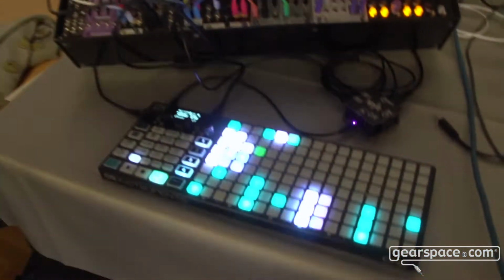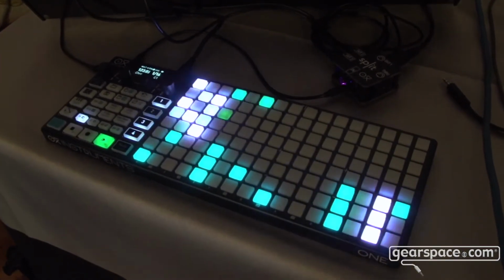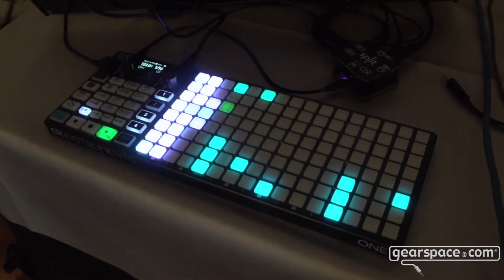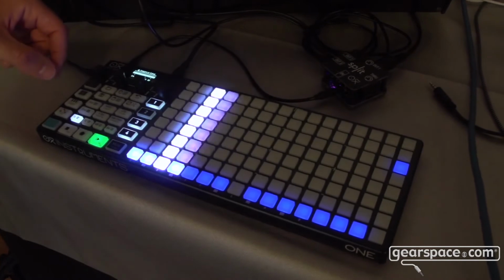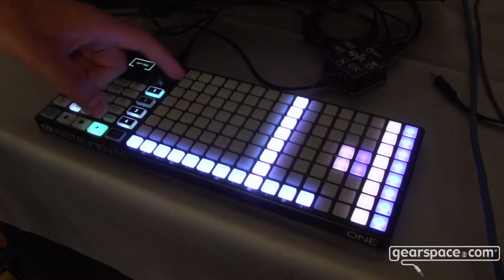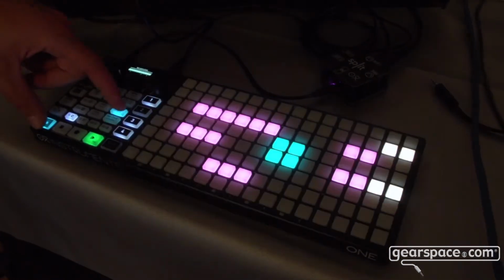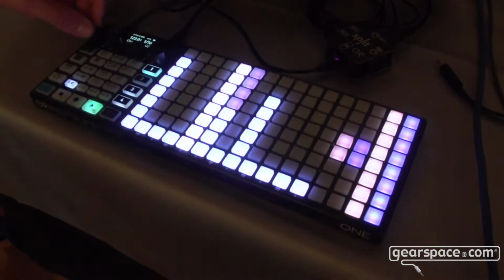Since we launched, we improved a lot and we added new modes. We improved the workflow. We are constantly listening to the community to get new ideas, to refine the workflow and everything. And of course, we try to keep it exciting for ourselves as well. So we added the new stochastic mode where you can really do nice generative stuff.